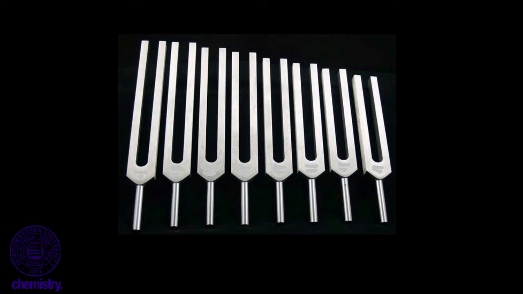This experiment will go easier if I mount each of these tuning forks on a resonating chamber, so it's easier to pick up and to amplify the frequency of the note that I'm playing with the rubber mallet. Then what I'll notice is one and only one of these tuning forks will start to vibrate the most.